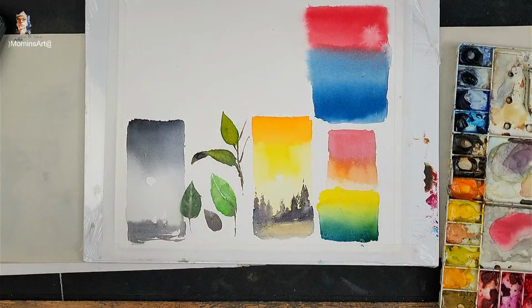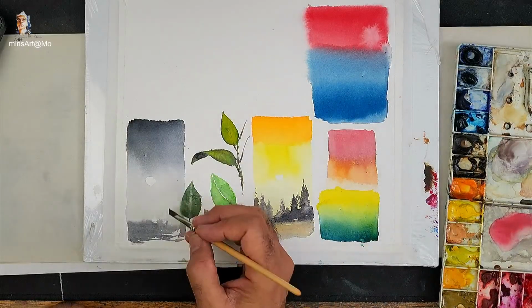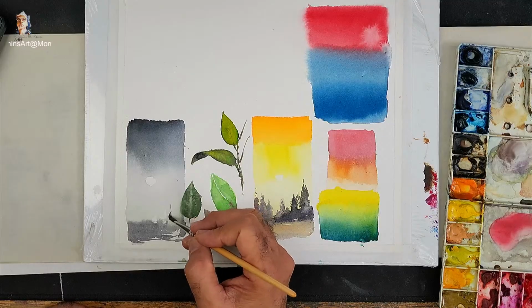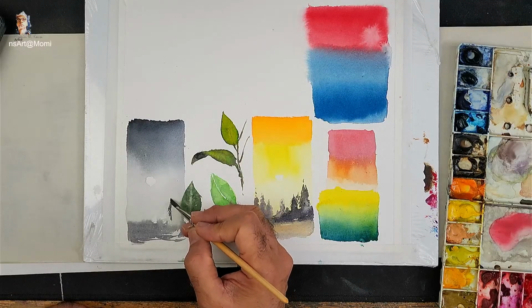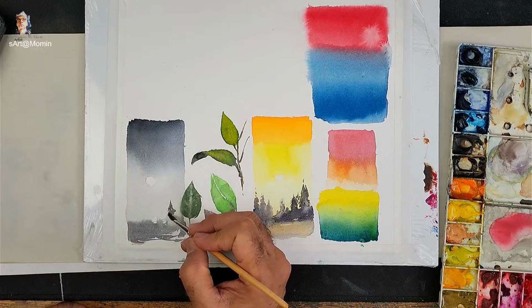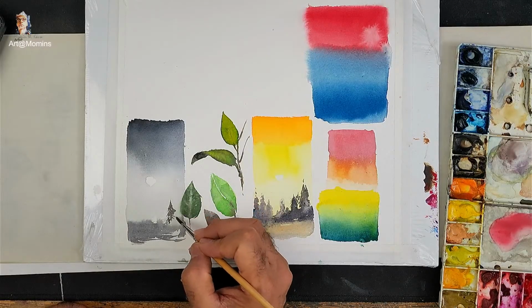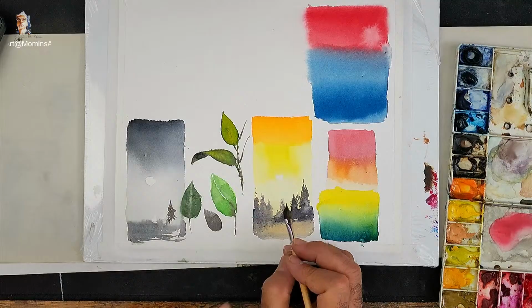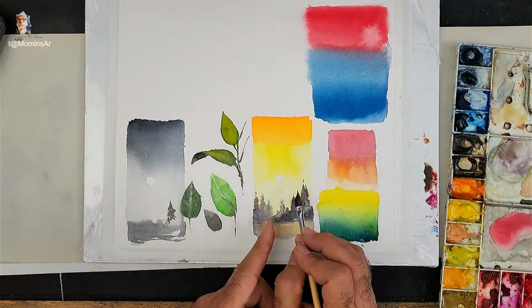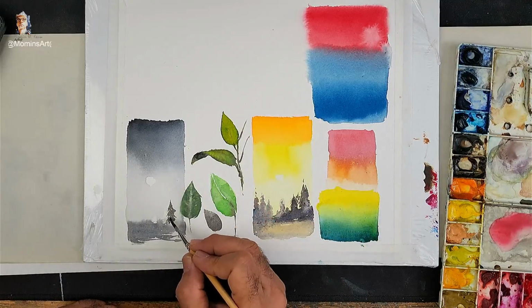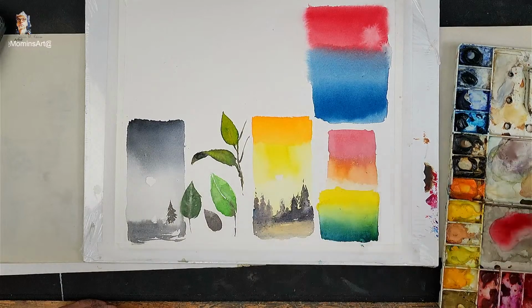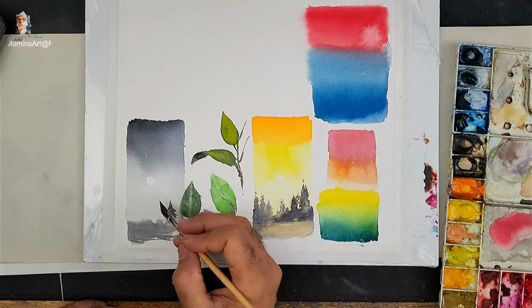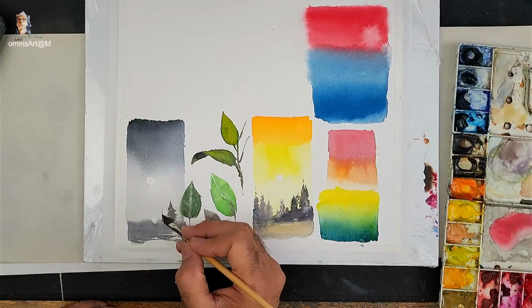So now I'm going to use this smaller dagger brush. I'm just gonna get some mix from the previous mixes. Now you start putting the trees again. Same thing, same painting, but different color, different atmosphere, different section, right? The tree here, this side.